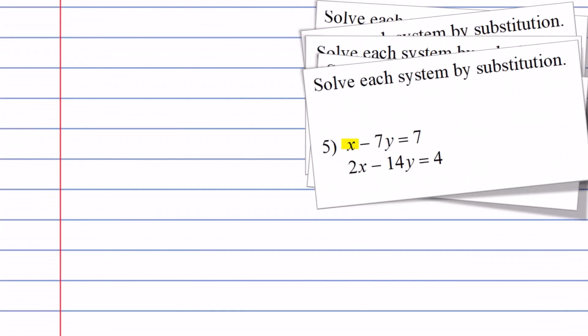Number 5. I'm going to go ahead and just do this problem, and you won't see what's happening until you get halfway through or all the way through, and then something weird happens. And it's not that you did anything wrong. That's why I want to go over it. So let's solve for x and then substitute it into the second equation.